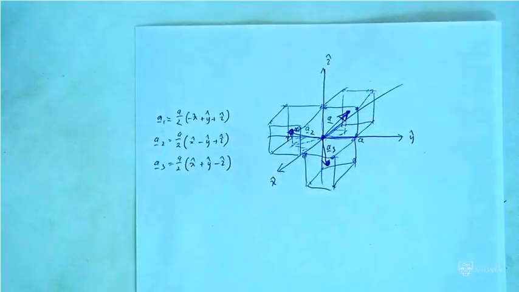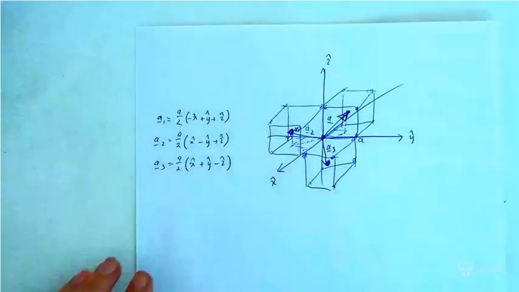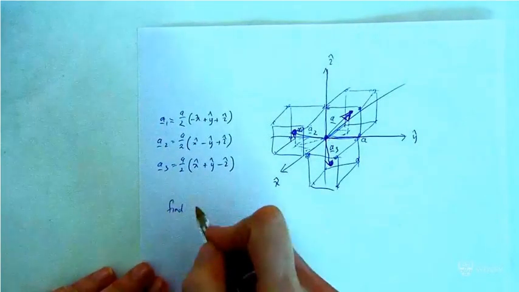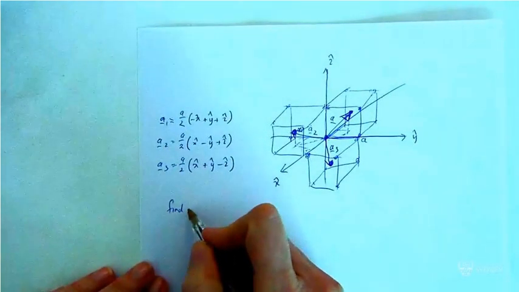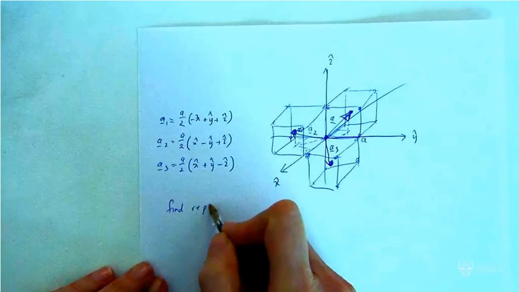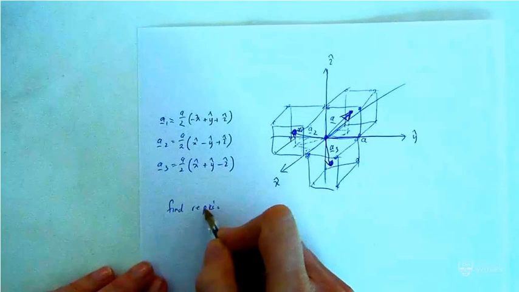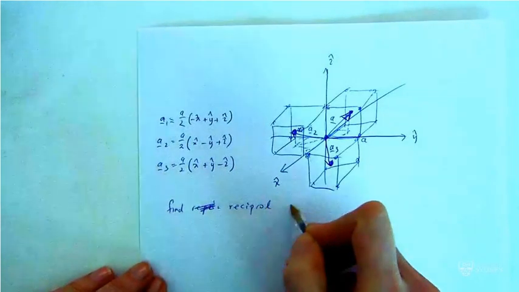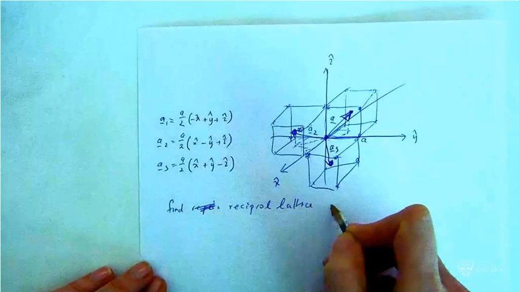I'm not going to do it all for you, but you can do it later on for homework in your spare time. So find the reciprocal lattice of the body-centered cubic.